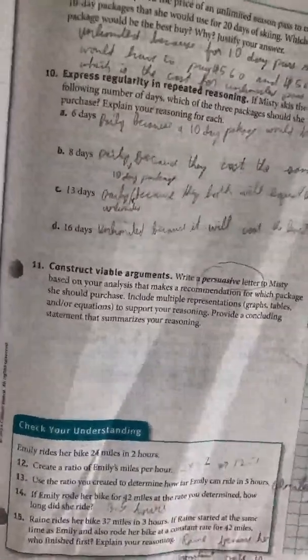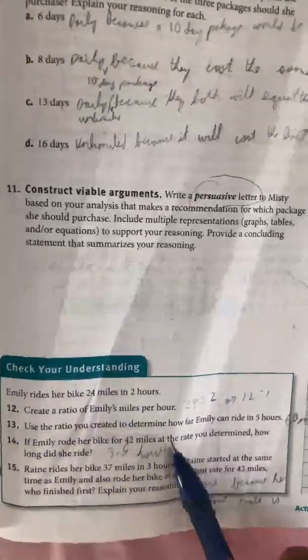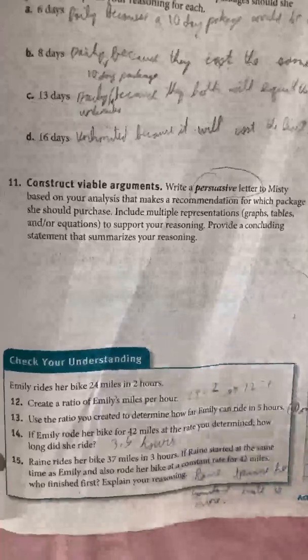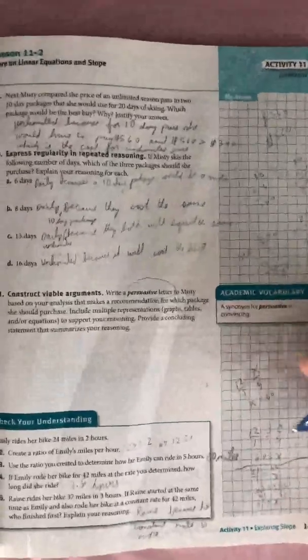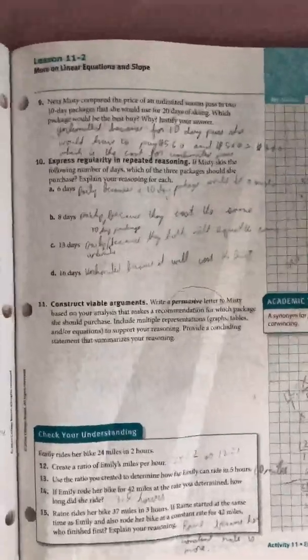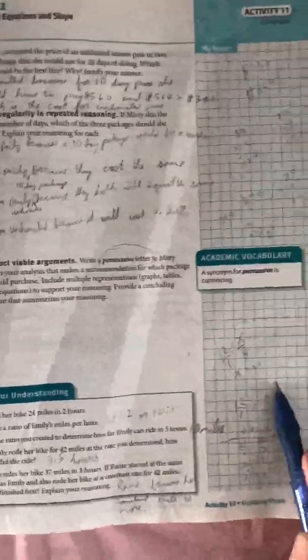Let's move on to item 13. Item 13 says, use the ratio you created to determine how far Emily can ride in 5 hours. So since we know that the ratio is 12 over 1, if she rides for 5 hours, we put the 5 in the denominator and we do x. And then we cross multiply, so x equals 60, and you can get 60 miles. And I also did my work over here. If you can't see this, you can look over here.